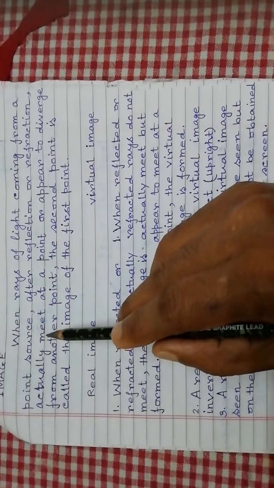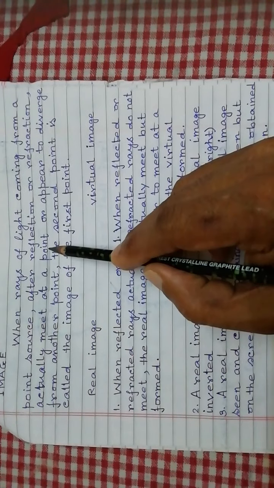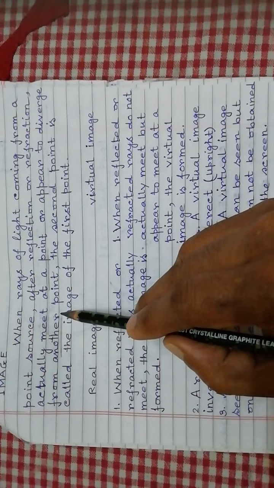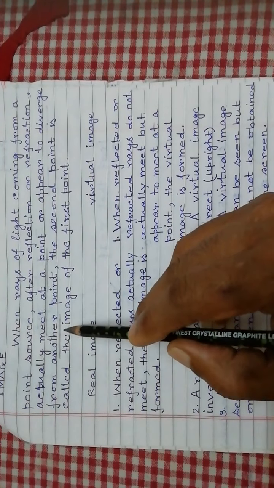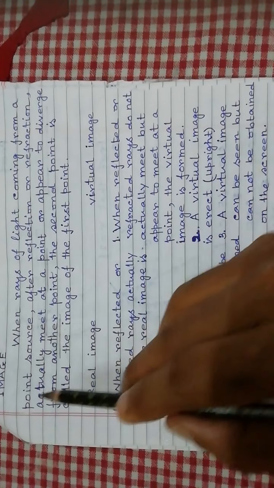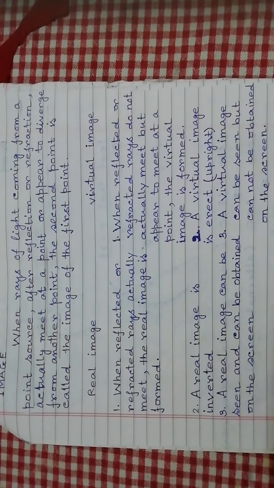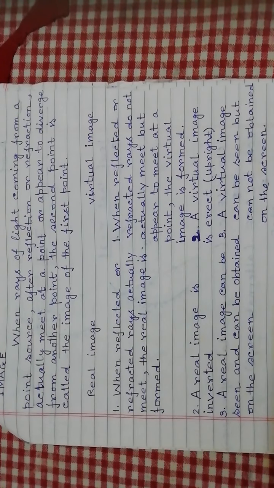This second point, where they meet at a point, or where they appear to diverge from another point, this second point is the image of the source of the light. There are two types of image. Already we know, one is the real image, another is the virtual image.